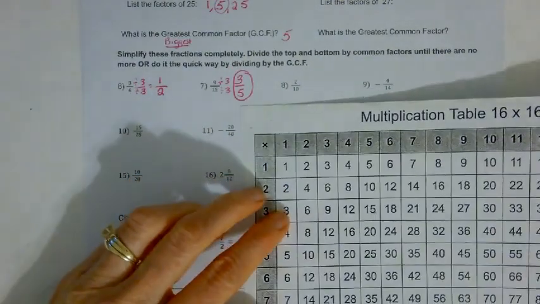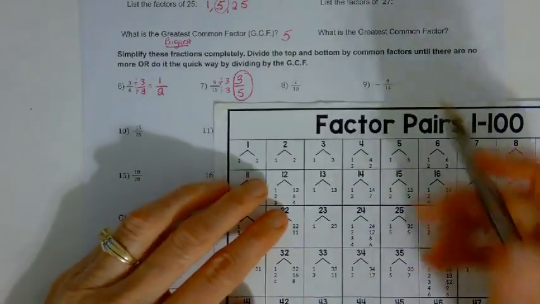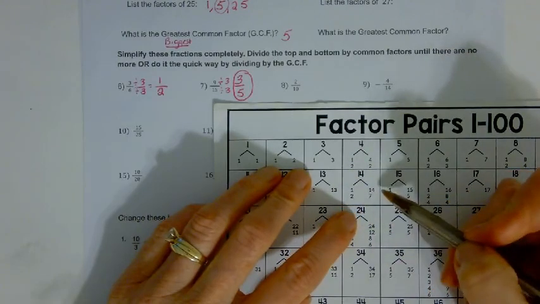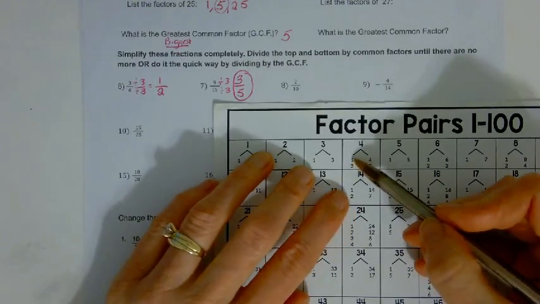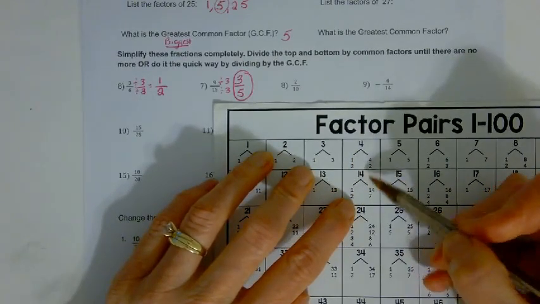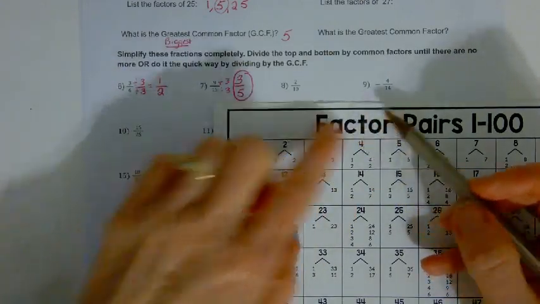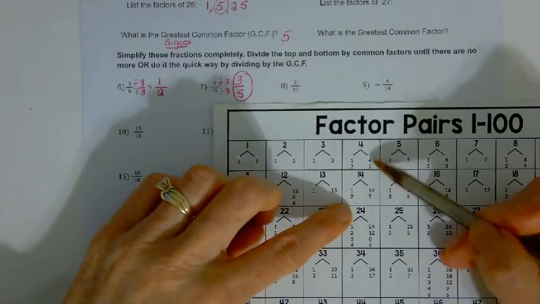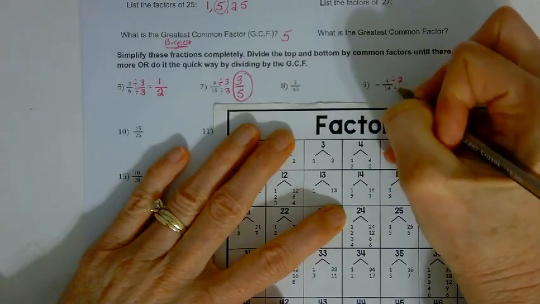So number 9 has 4 and 14. So let's look over here on this side. 4 and 14. What factor do they share? Sometimes they'll share more than 1, and we want to divide by the biggest one. Well, don't use 1. There's a 2 that they share, and that's all they share. 4 has a 2 and 14 has a 2. They both share those 2 factors. So divide this by 2 and divide this by 2.